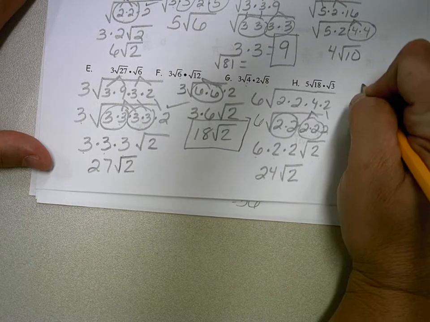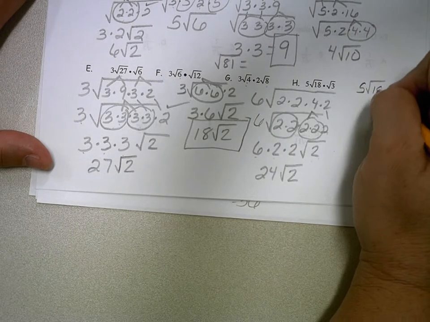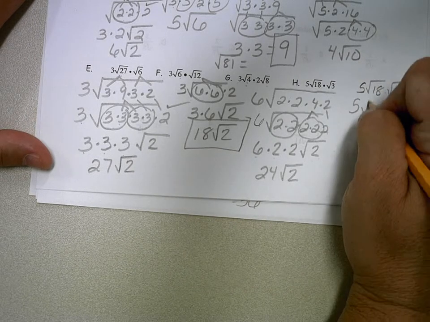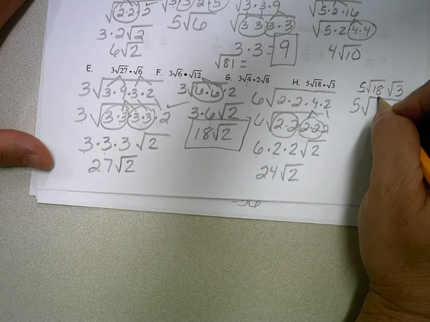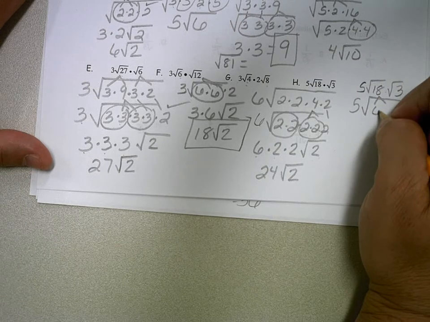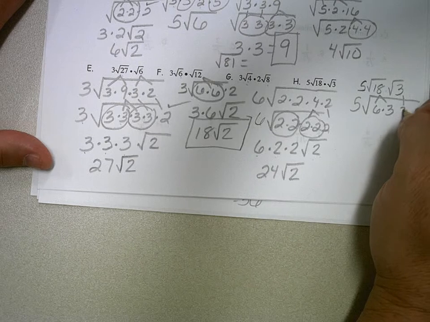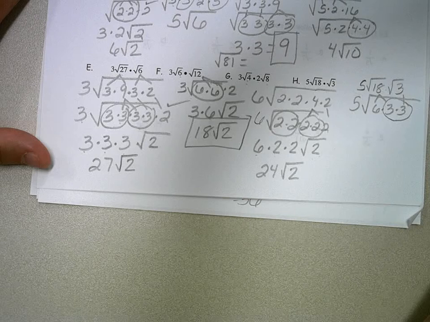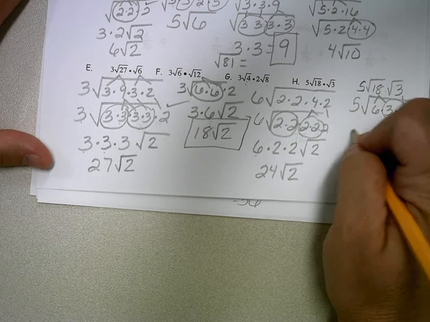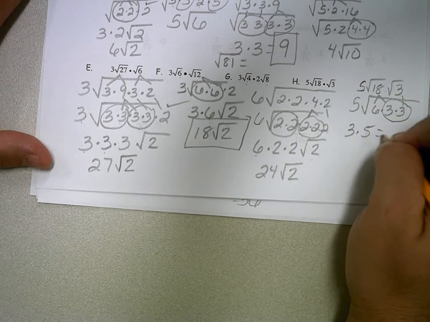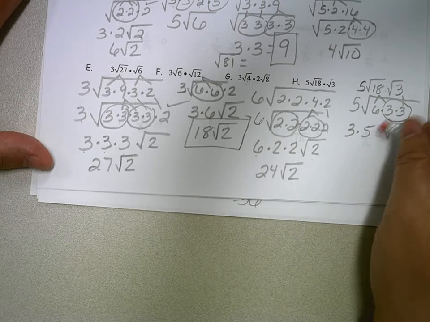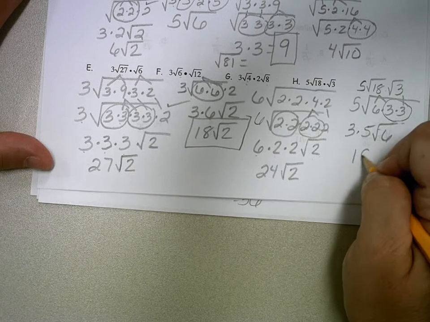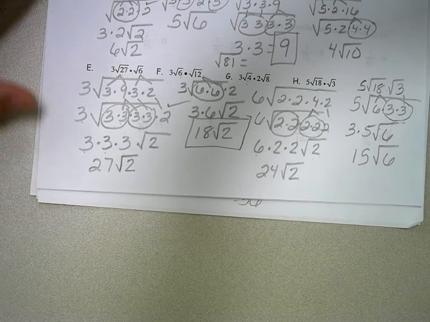And letter H, I'm just going to rewrite this one because I write kind of big and I ran out of space. That 18, I'm going to change into a 6 times 3. And I kind of purposefully did that because now I have a pair of 3s, so that can come out in front. Oops, that's not equal. 3 and the 5 are out in front, and then you have the square root of 6, so you end up with 15 square root of 6.